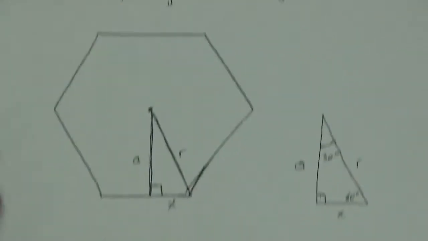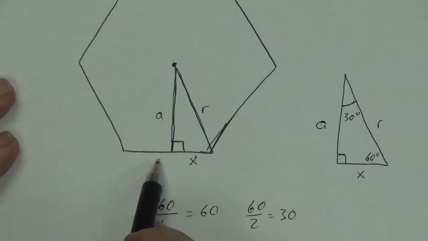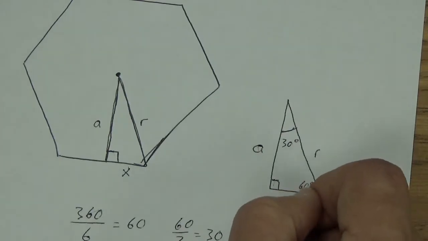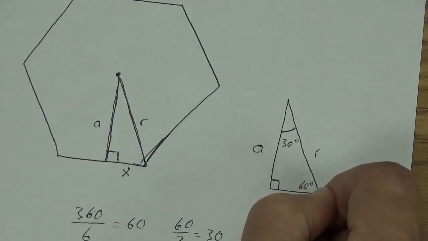All right, so we're going to find A and we're going to find X. Now we were told that the side length was 8. That means from here all the way to there is 8. So that should be really easy. X is going to be 4. So X just equals 8 divided by 2. So X is 4.